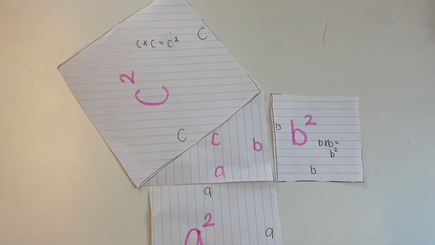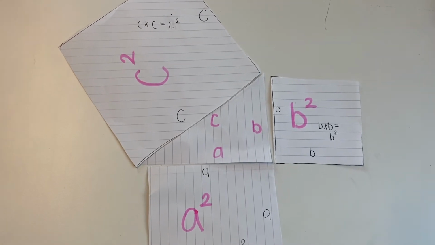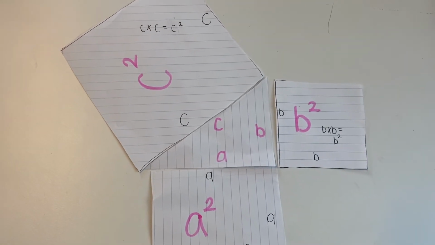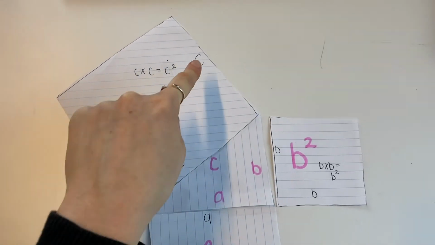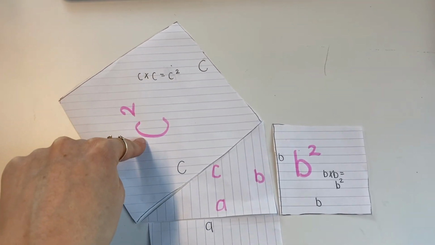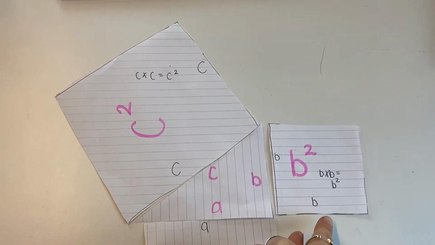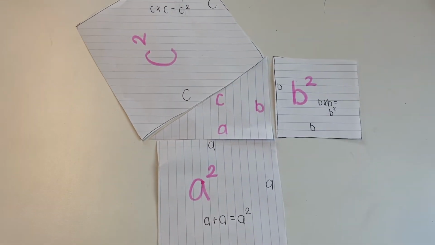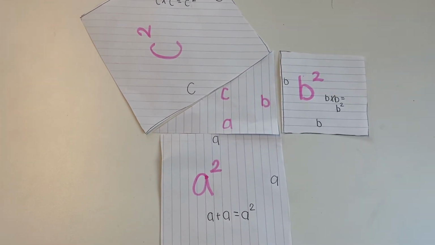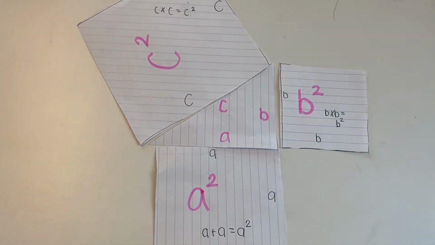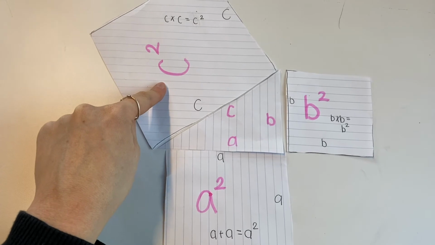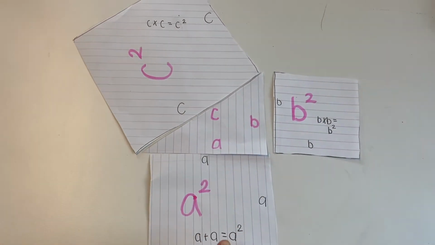And we know what the area of these three shapes is because we have C right here. So we have C times C equals C squared. B times B equals B squared. And then A times A equals A squared. So we know that the area of these three shapes is C squared, B squared, and A squared.